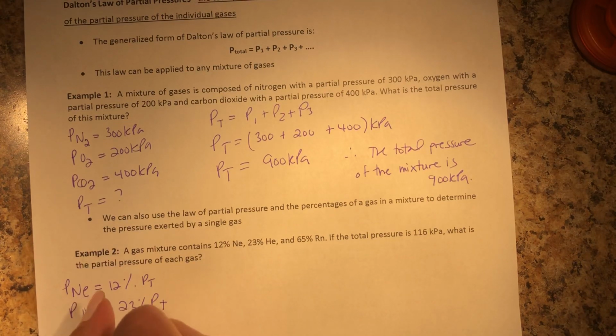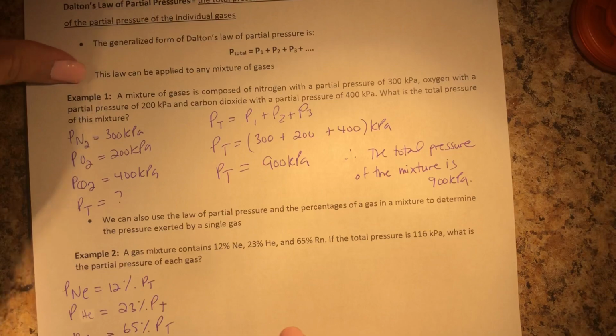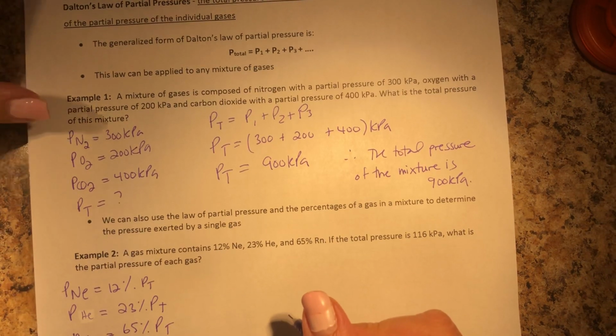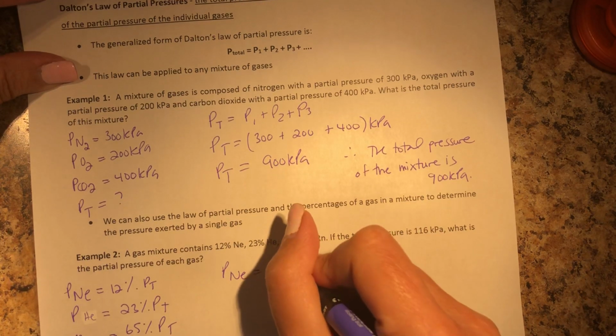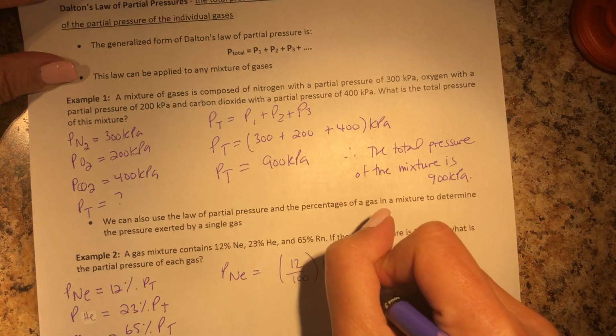And the pressure of radon is 65% of the total pressure. Okay, so what is the total? And the total pressure is 116 kPa.